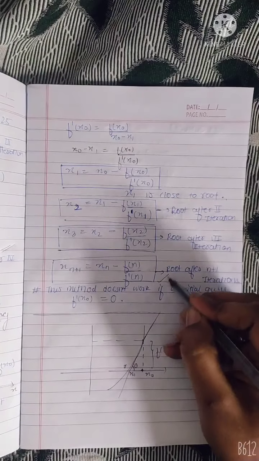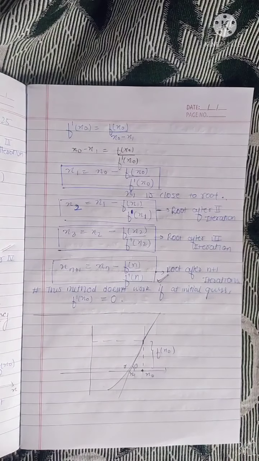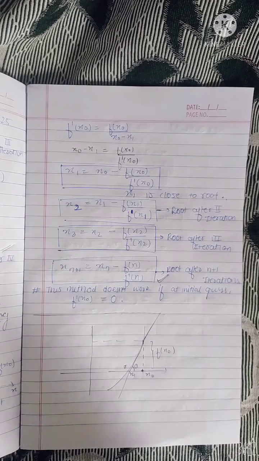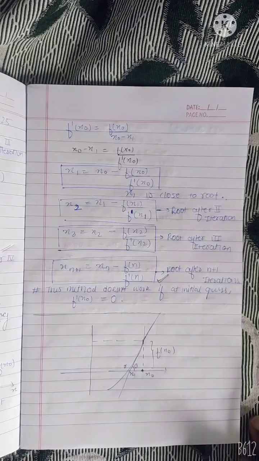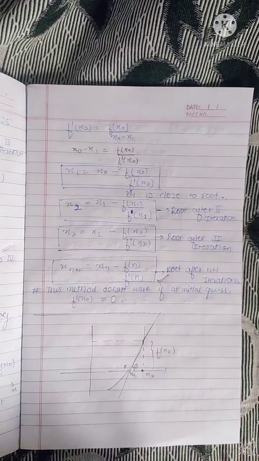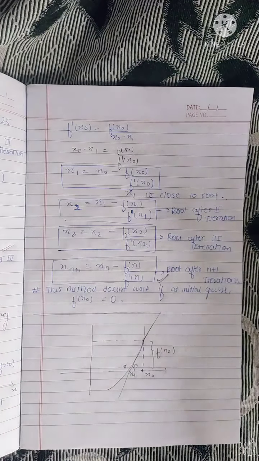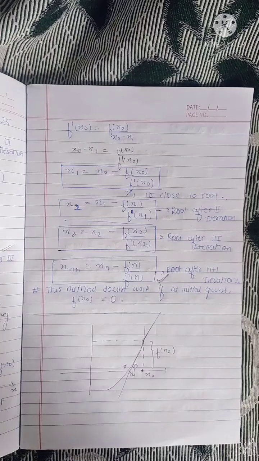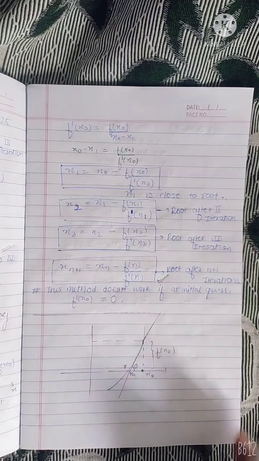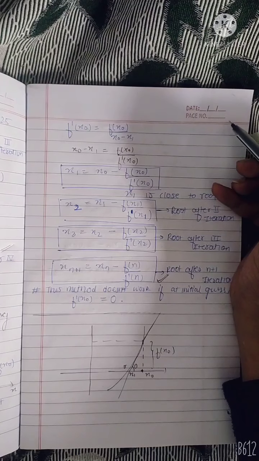It is quite important, and people do get questions on it in various competitive exams, so one should know this base formula. This method does not work if f dash x0 is 0. The most important thing about this method is that f dash x0 should not be 0. If it gets 0, it stops. There is no further calculation. Like, any number upon 0 is infinite.